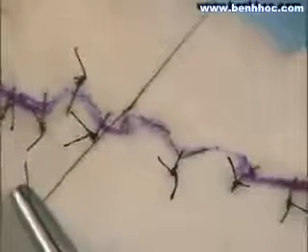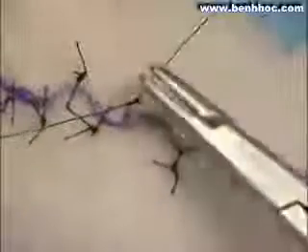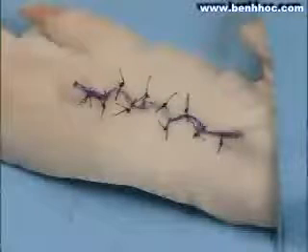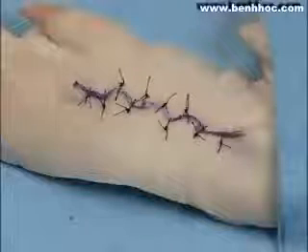And again, that is not necessary at every site. It can be used when you think there's a concern about the blood supply to the tip of the flap. That shows the conclusion of the closure.